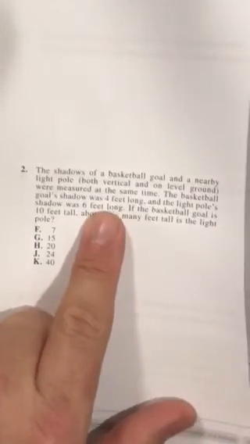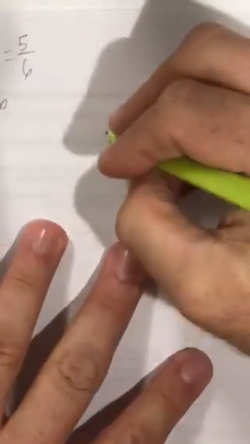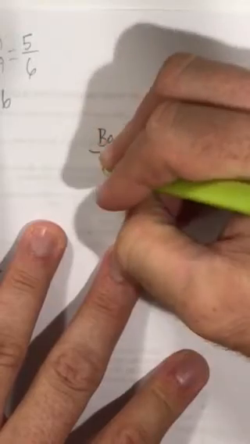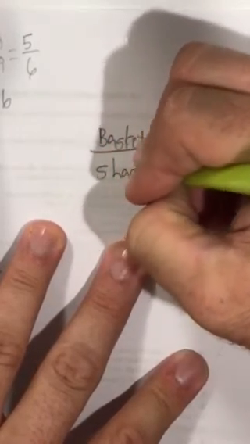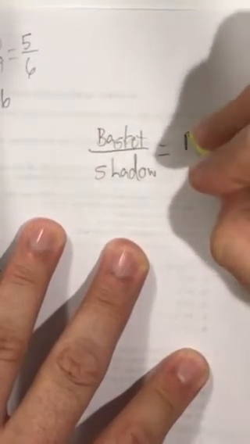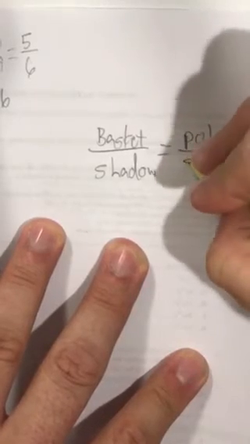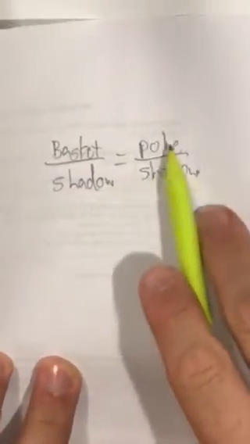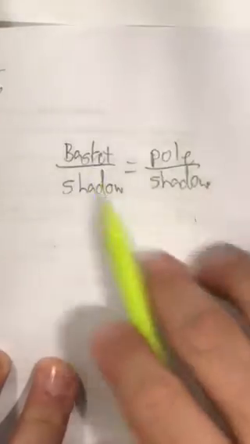Now, set your proportion up properly. On your proportion, you're going to have basketball over shadow equals pole over shadow, to figure out how tall one of these is. You're going to make one of these x, and then just cross multiply and divide. So, good luck on that one.